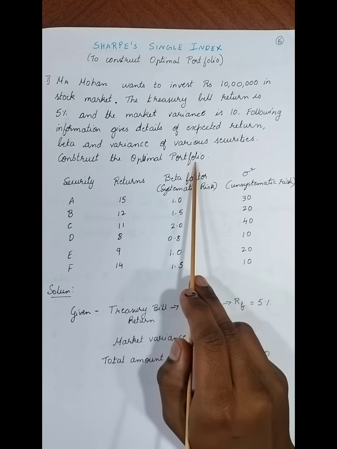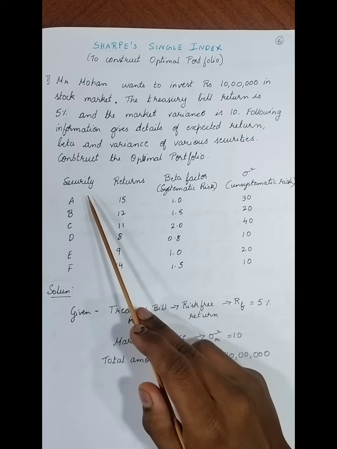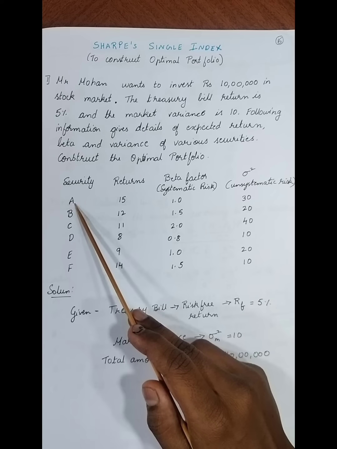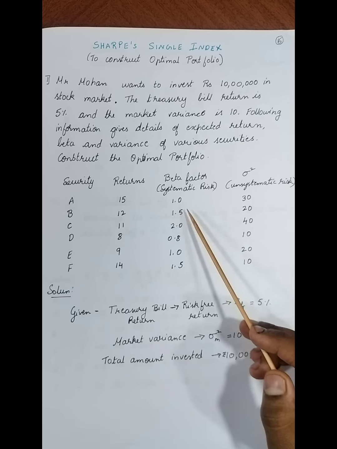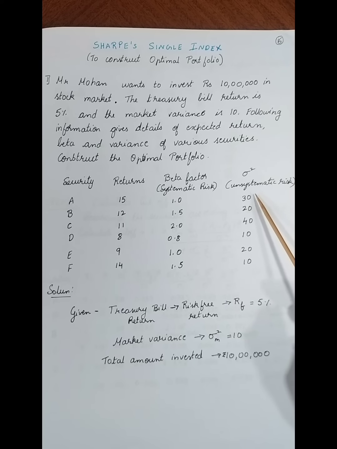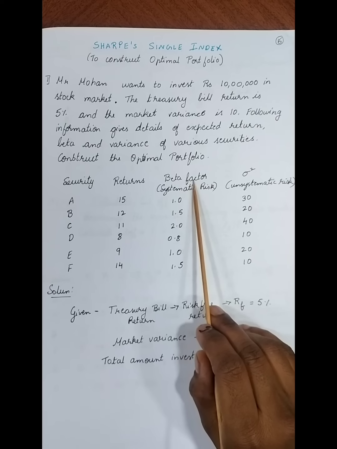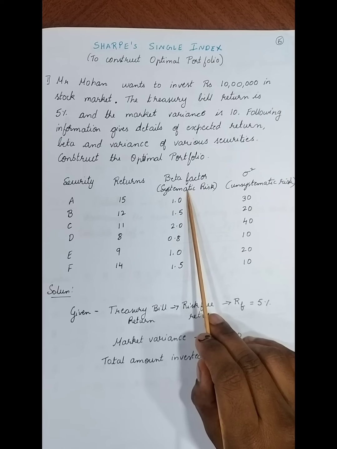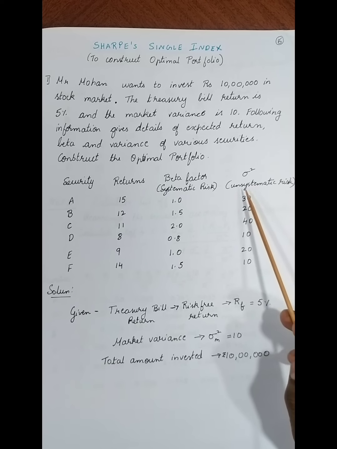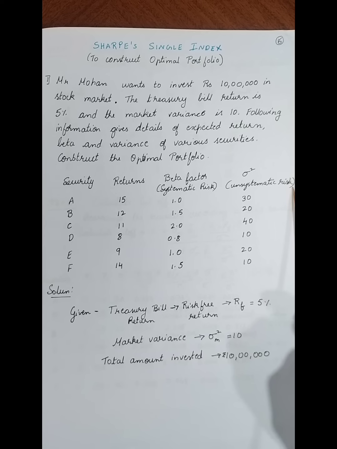Construct the optimal portfolio. So the information is given for the different securities, their returns, their beta factors and the variance. Here beta factor is known as systematic risk because it is a market risk. Variance is known as unsystematic risk because it is the risk related to the stock.